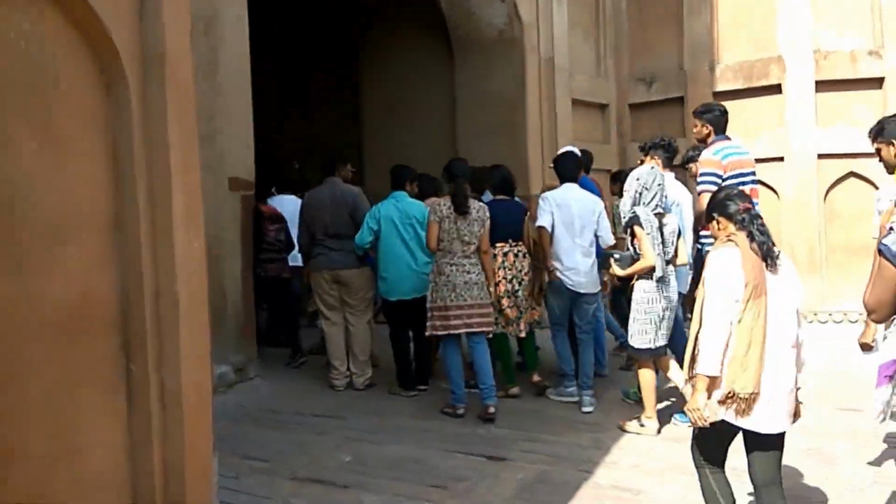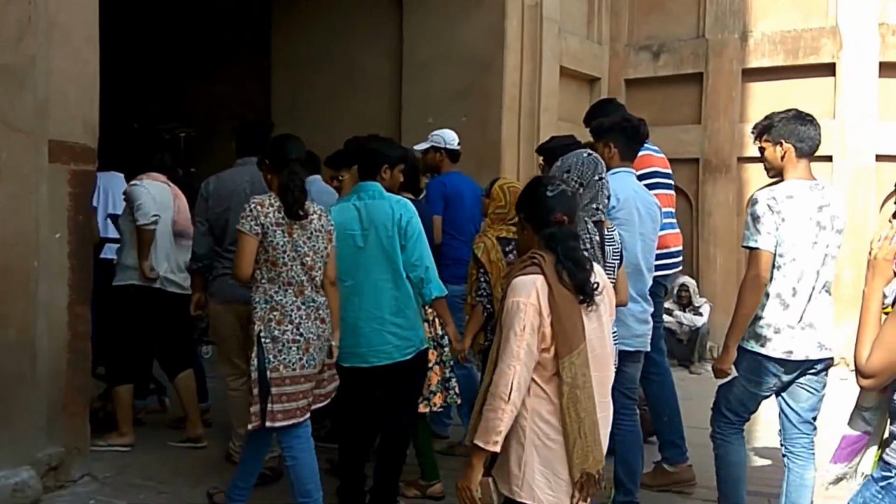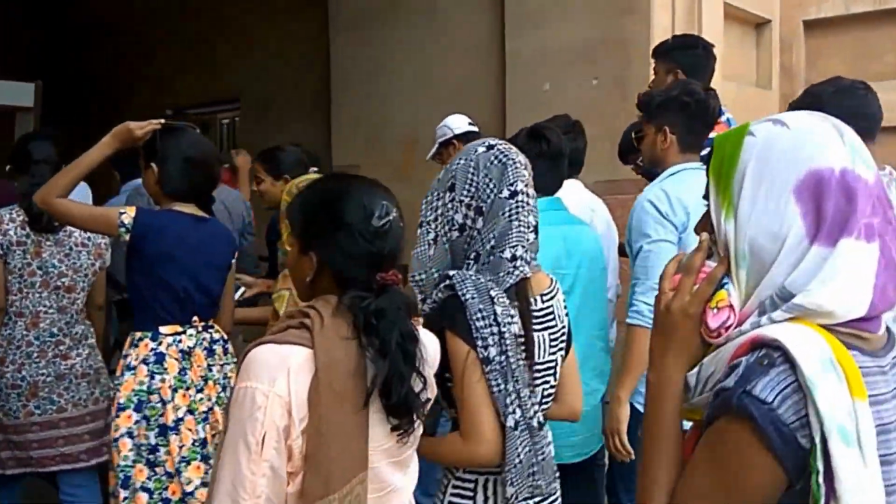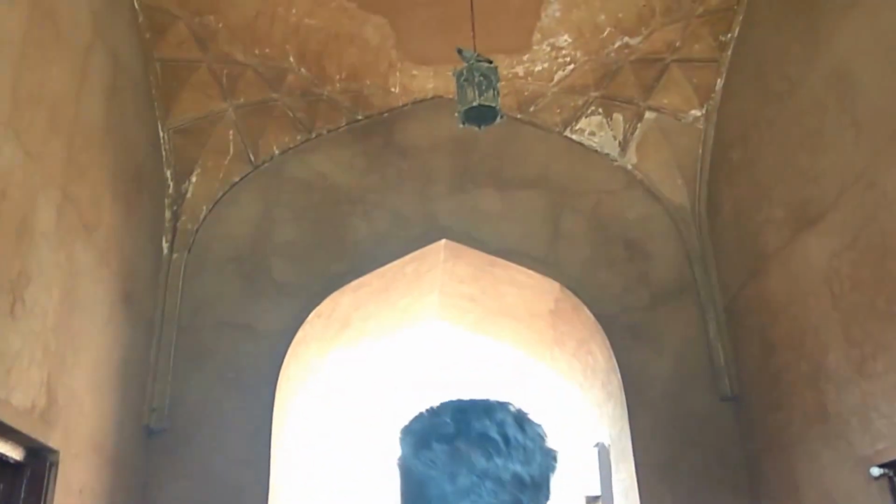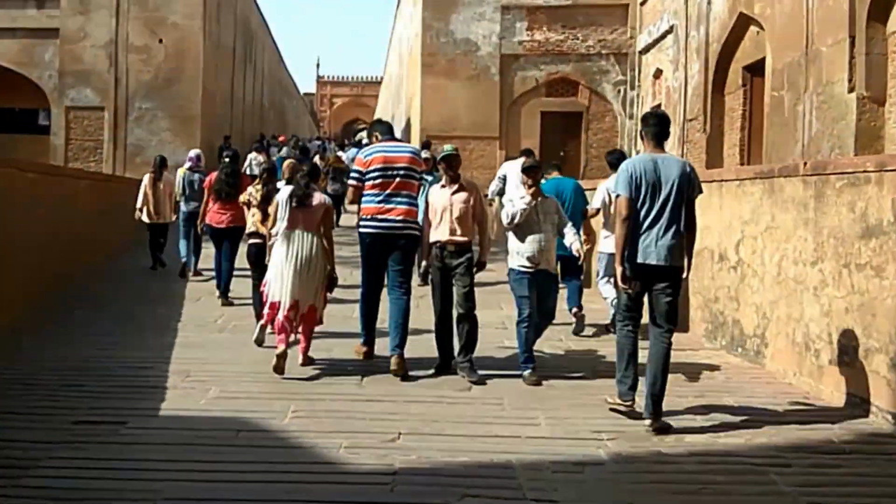So the history of the Agra Fort dates back to the time of the First Battle of Panipat in 1526. At that time, the Mughal emperor was Babur, and he stayed in this fort after winning the Battle of Panipat.